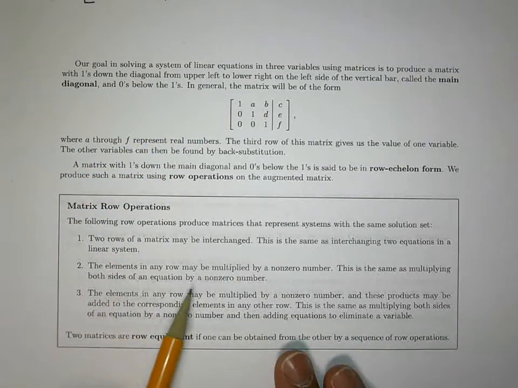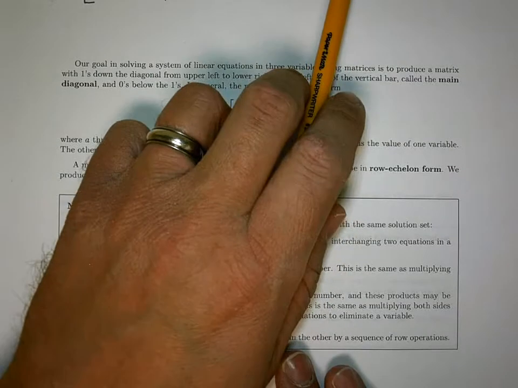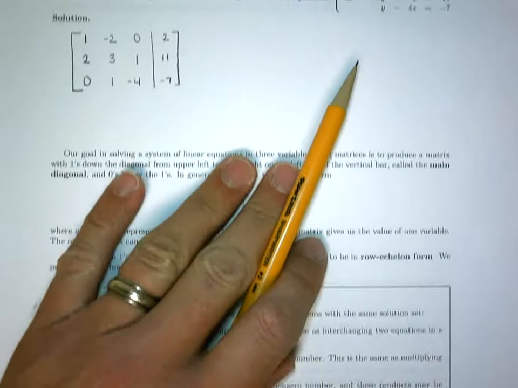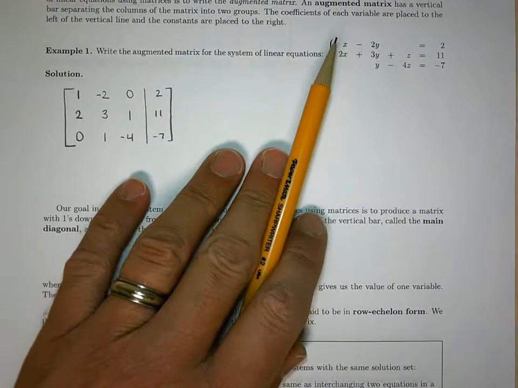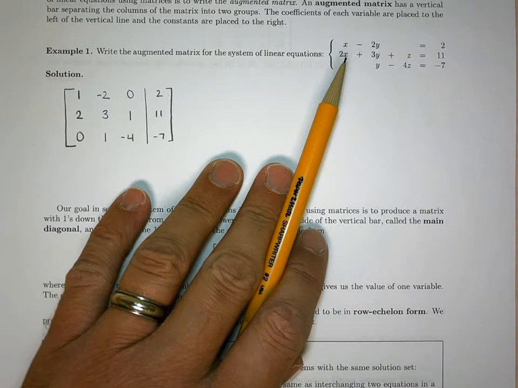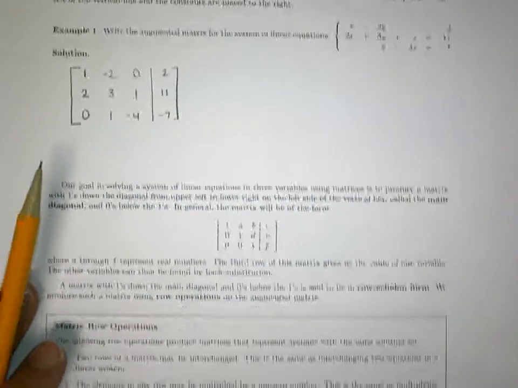The elements in any row may be multiplied by a non-zero number, just like an equation, which represents a row, can be multiplied by a number. Like up here, I could multiply 2x plus 3y plus z equals 11 by 2 on both sides, and it would be the same equation.